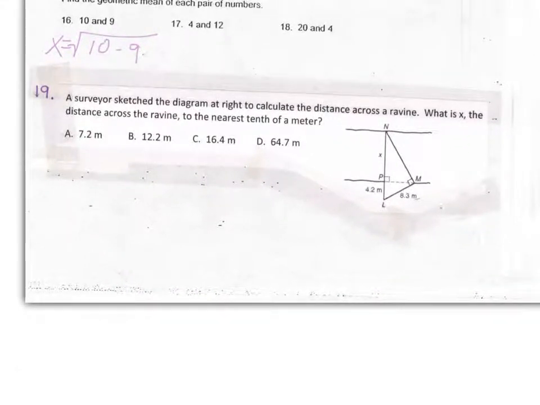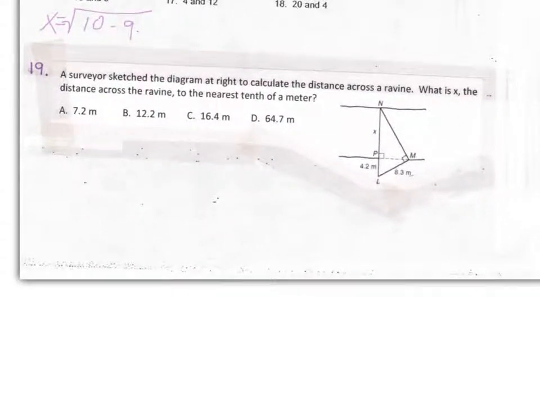The word problem: a surveyor sketches the diagram to the right to calculate the distance across a ravine. The distance he's looking at to get across is this NP right here. What is x? The distance across a ravine to the nearest tenth of a meter. So you have a leg, which is 8.3.